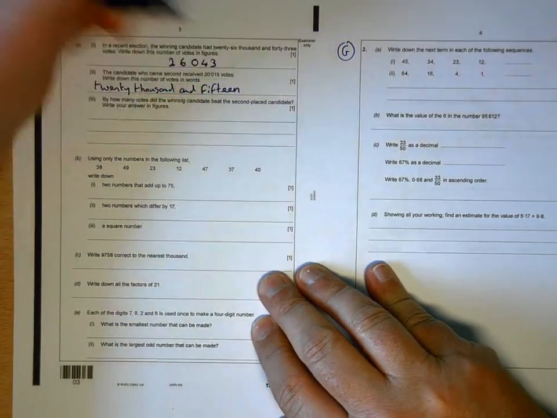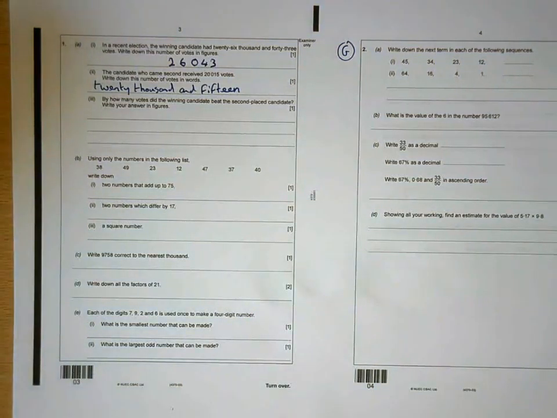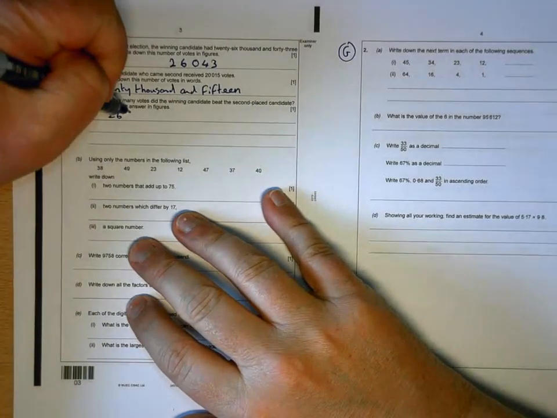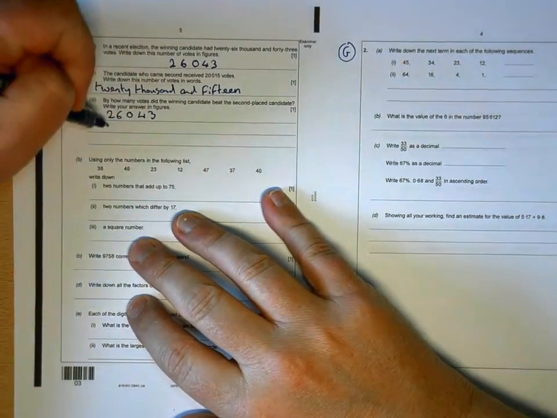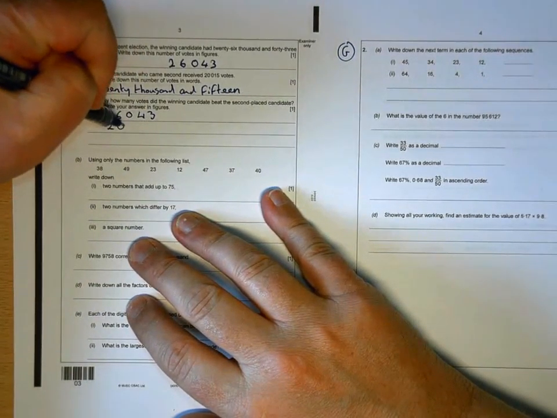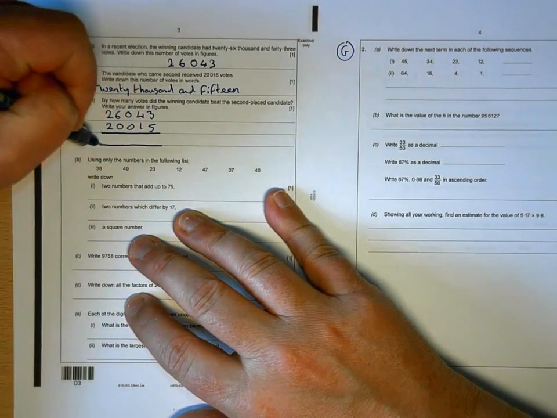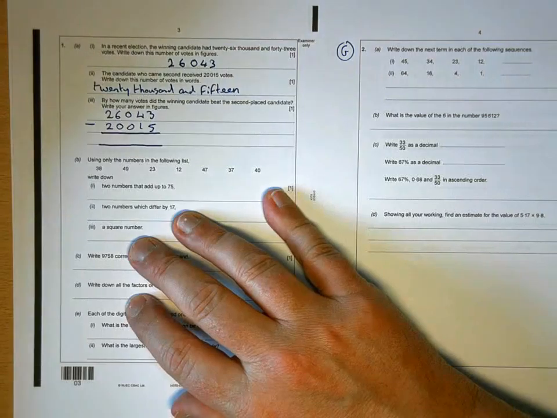And make sure that you concentrate and use words throughout. By how many votes did the winning candidate beat the second place candidate? So we want to find the difference between the two. You can do it by counting on, or you can do it by subtraction.